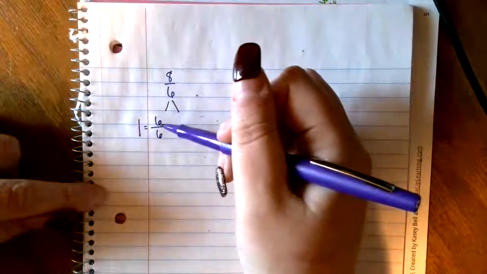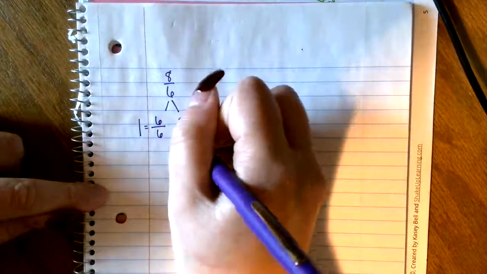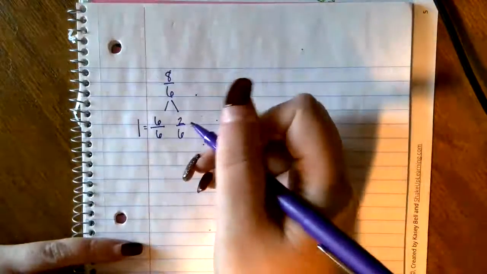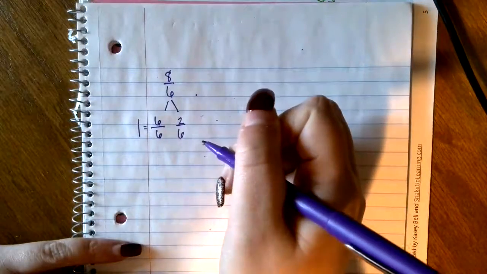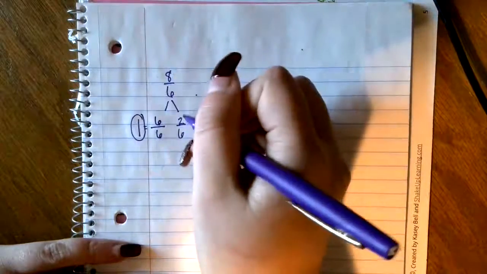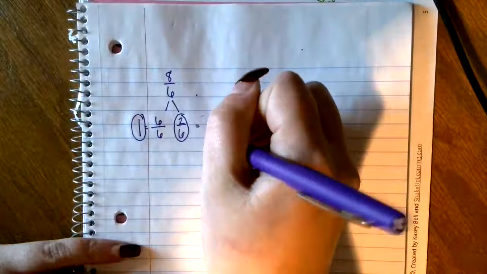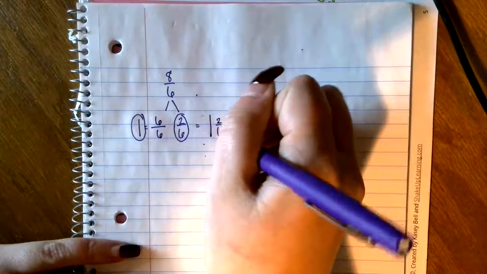So then we ask ourselves how many sixths would be remaining if we took those 6 sixths out. And the difference here between 8 and 6 is 2. So we know that we would have 2 sixths left. Okay, so if we took our number here and wrote it as a mixed number, we would be looking at our whole here, or our 6 sixths, and our 2 sixths. So that would be equal to 1 and 2 sixths.